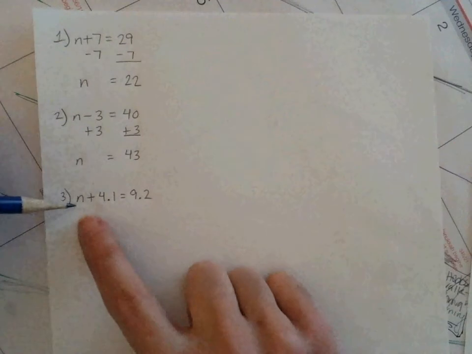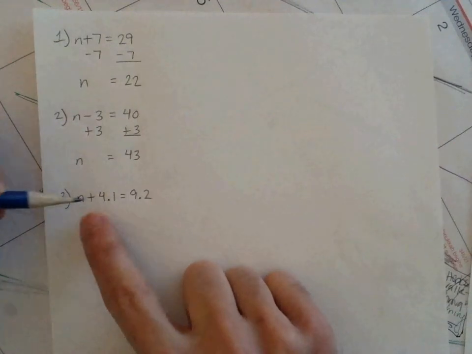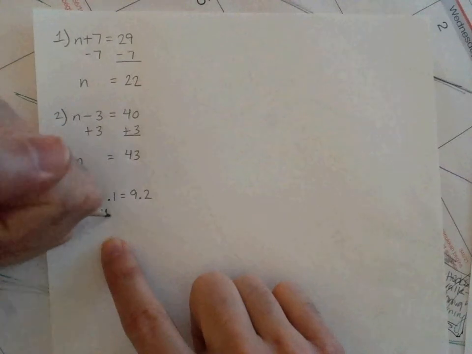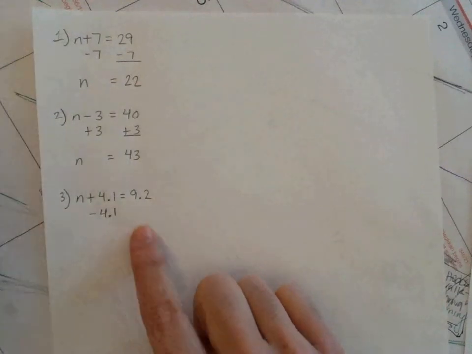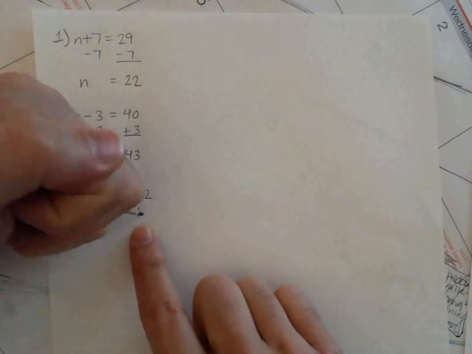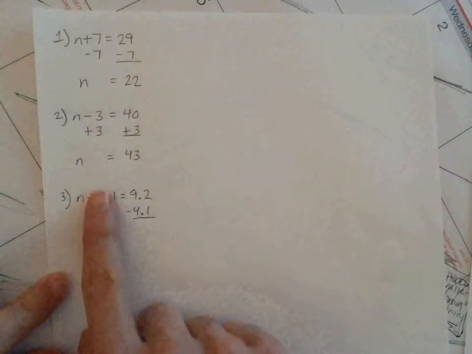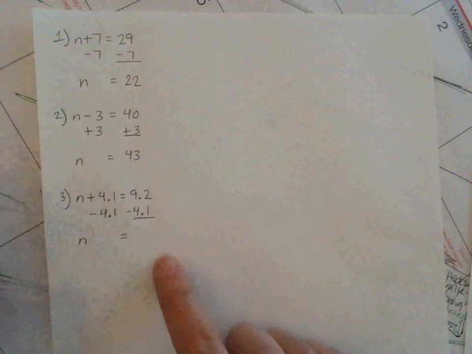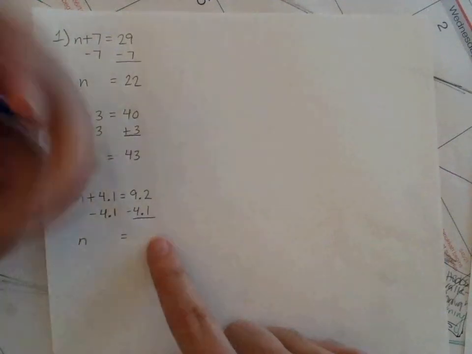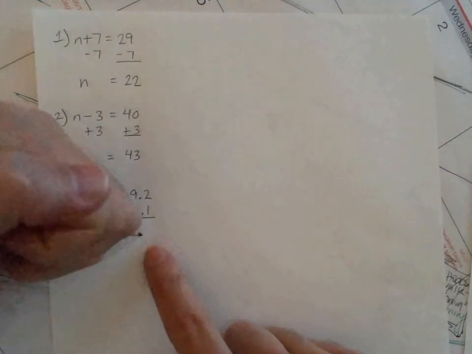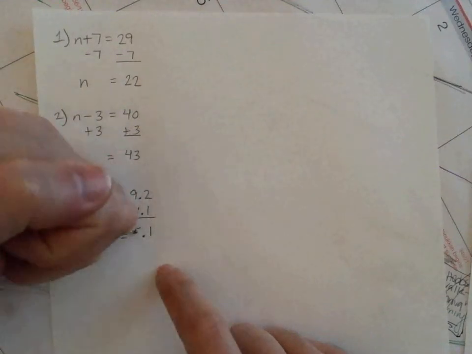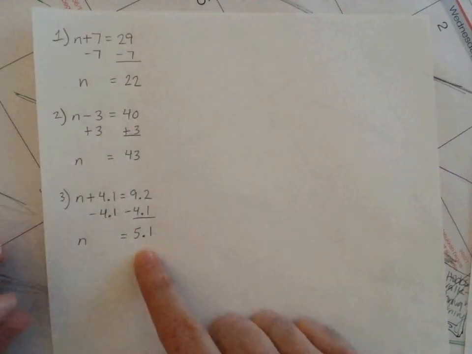Same steps here. Focus on the side with the variable. Do the opposite of what you see next to the variable. The opposite of adding 4 and 1/10 would be subtracting 4 and 1/10. You do it to one side of the equation, do it to the other side. So it cancels here. You bring the n down, put your equals. Now remember, when you subtract decimals, the decimal comes straight down. 2 minus 1 is 1. 9 minus 4 gives you 5, so your answer here is 5 and 1/10.